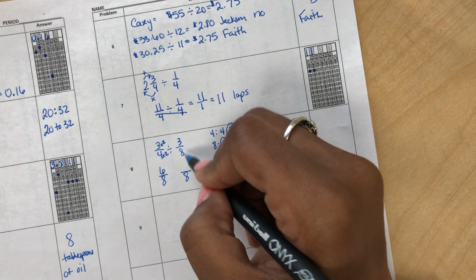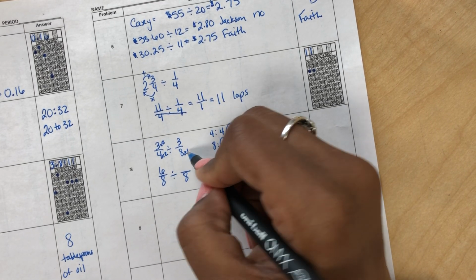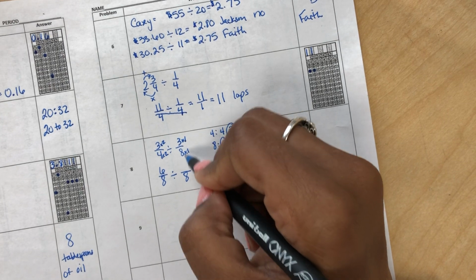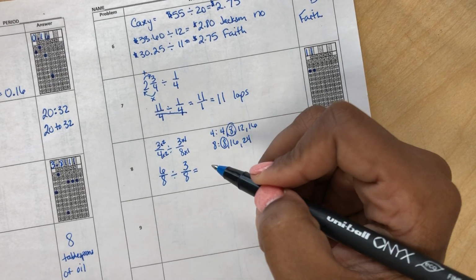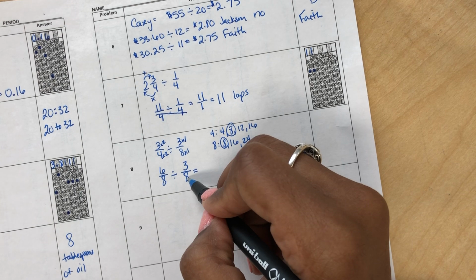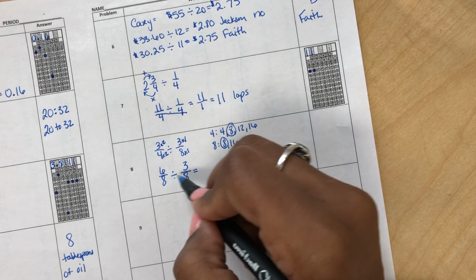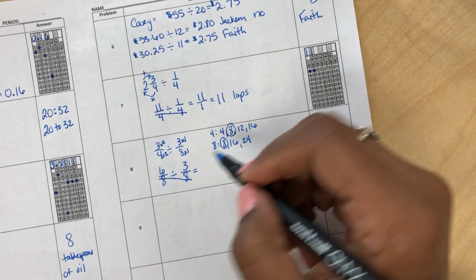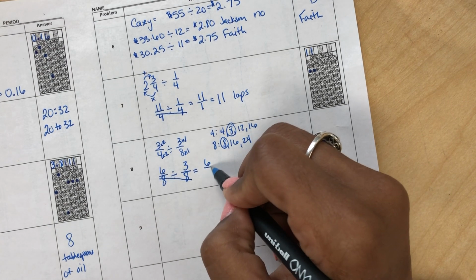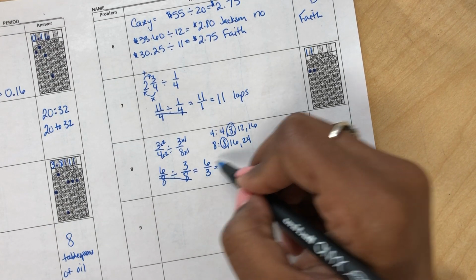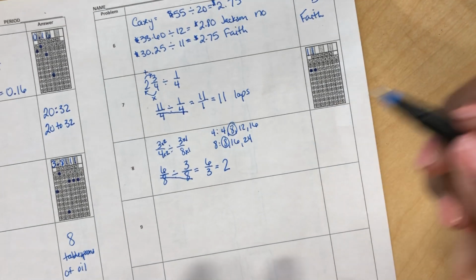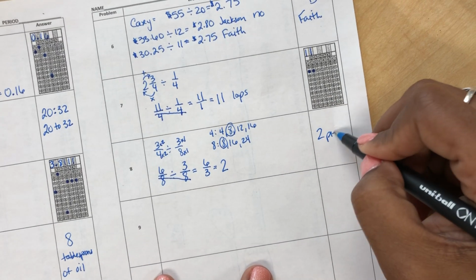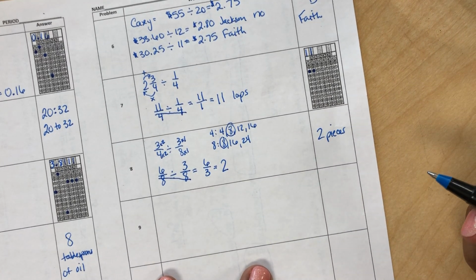And how did I get from 8 to 8? I multiply by 1. I'll do the same to the top, and 3 times 1 gives me 3. Now I have a common denominator, so I can divide. These equal 1, so I can cancel them out. And then 6 divided by 3 gives me 6 over 3, and 3 goes into 6 2 times. That means she has 2 pieces of fabric now.